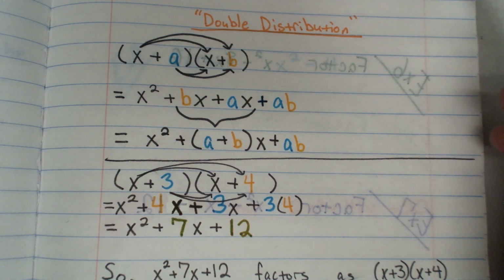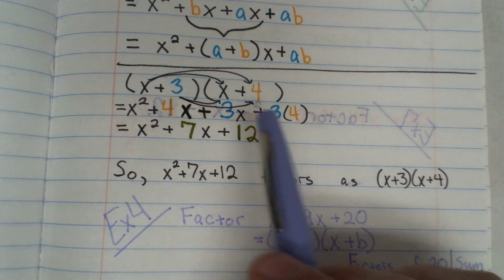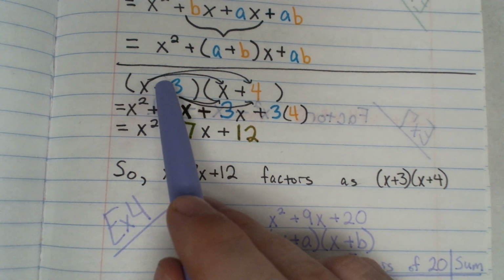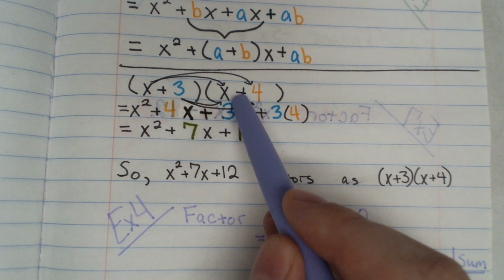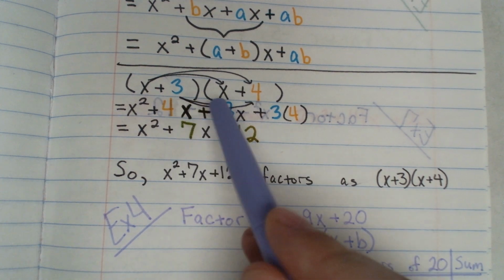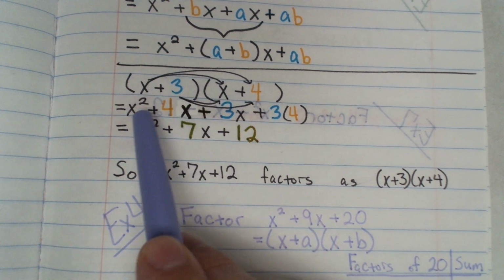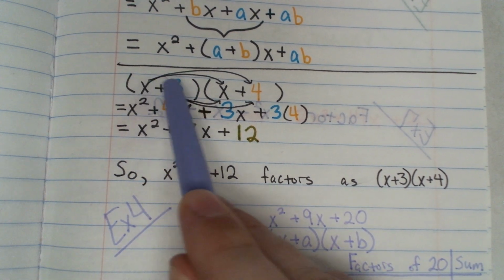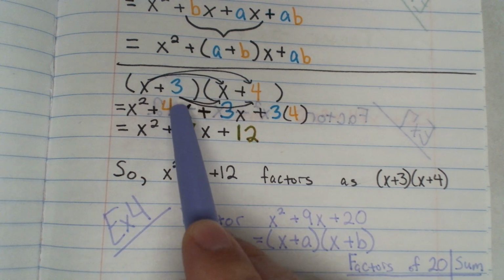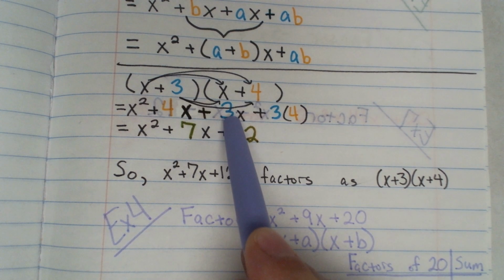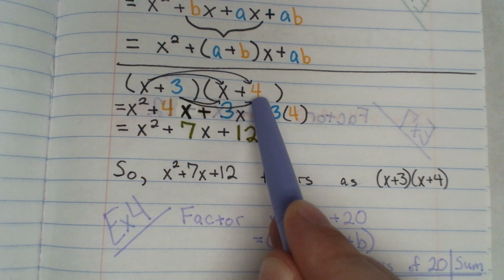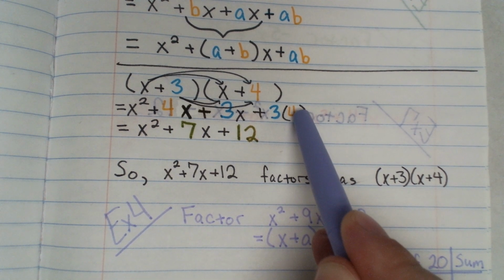using actual numbers. So let's say we have the quantity x plus 3 multiplied by the quantity x plus 4. We double distribute. x times x is x squared. x times 4 is 4x. 3 times x is 3x. And 3 times 4 is 3 times 4.